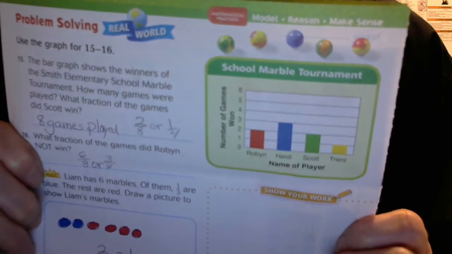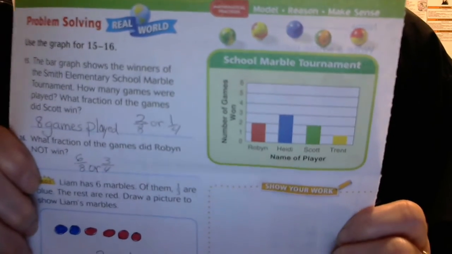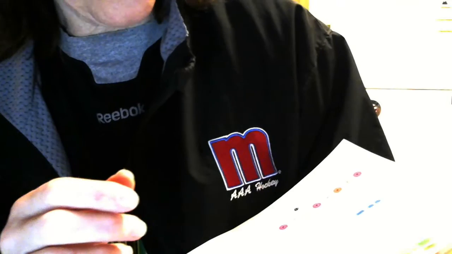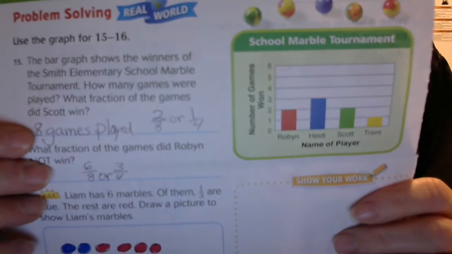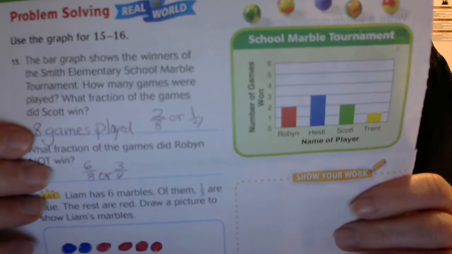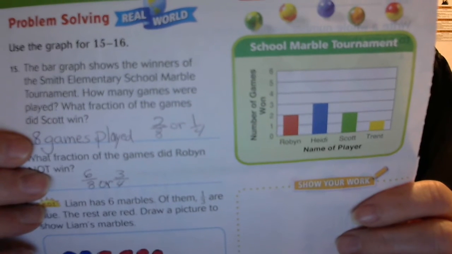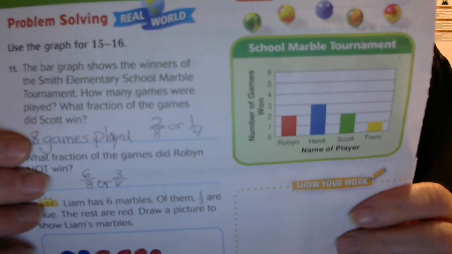Well, if you look at your bar graph, it says here that Robin, Heidi, and Scott all participated. Robin played 2 games. Heidi played 3 games.